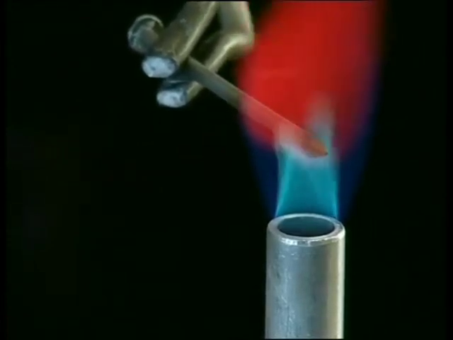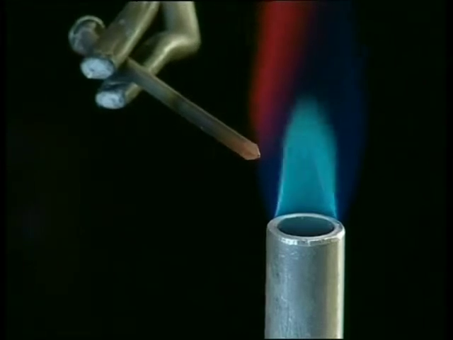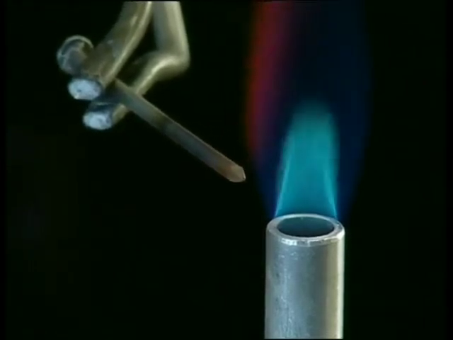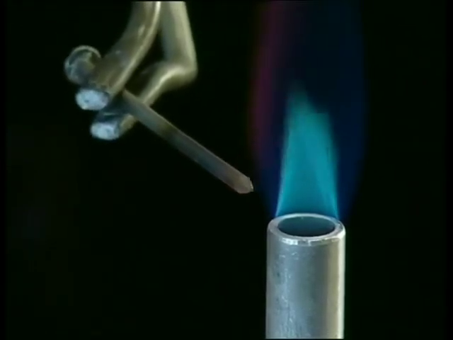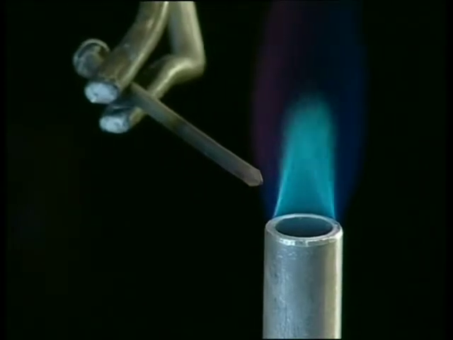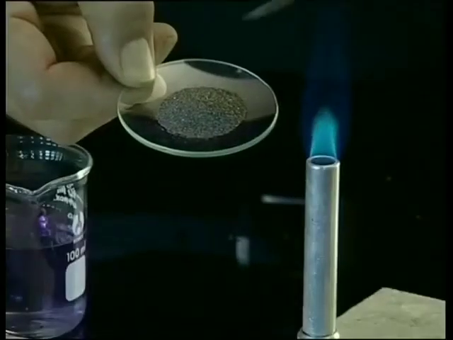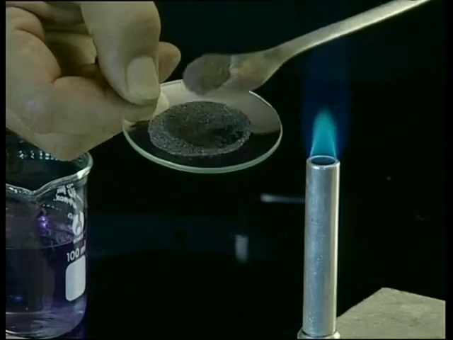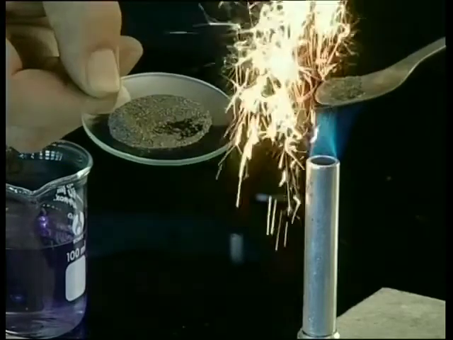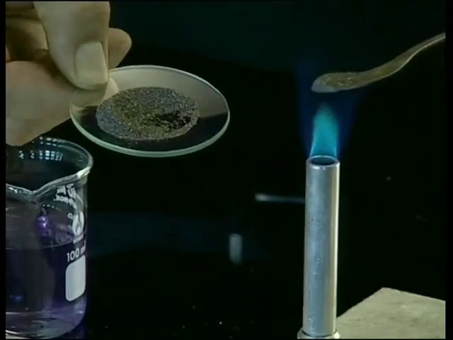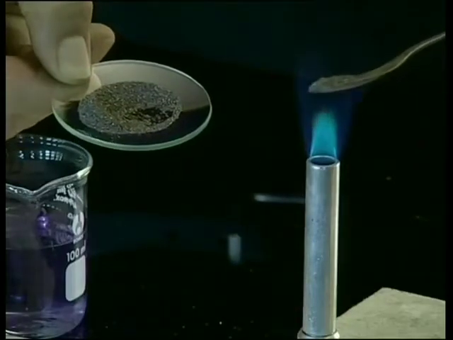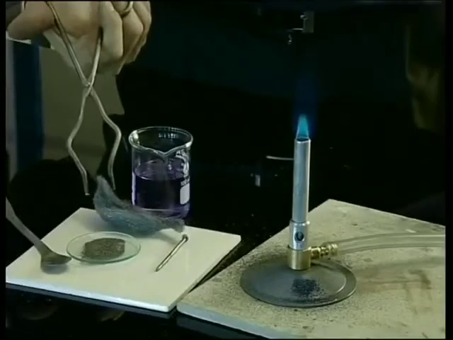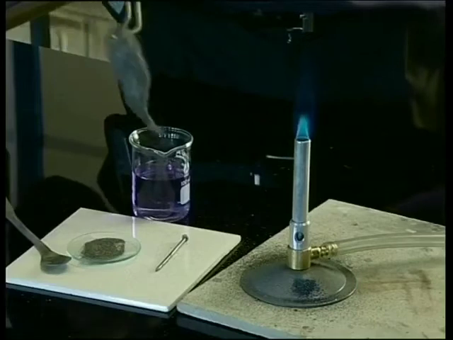The nail glows red hot. When it is taken out of the flame, it looks slightly duller than before. This is because it has a layer of brown-black oxide coating it. When we sprinkle iron filings into the Bunsen burner flame, you will see the filings spark and burn with an orange flame. Let's clean a piece of steel wool by dipping it into methylated spirits.